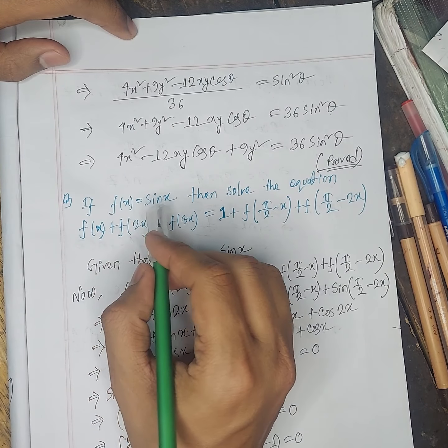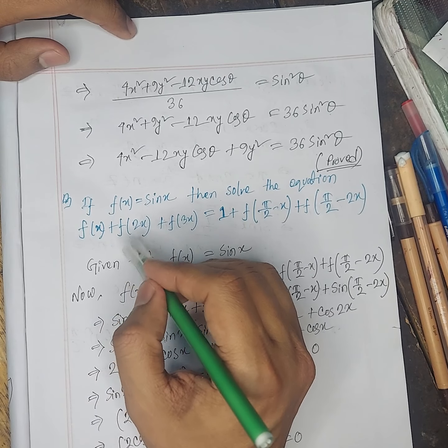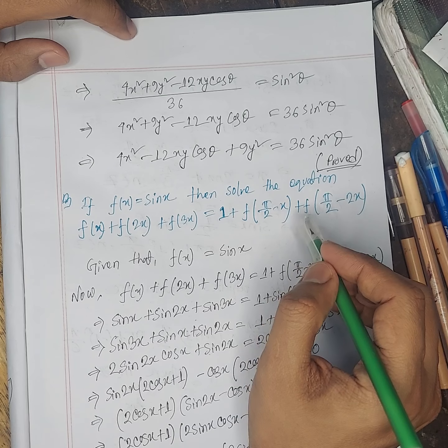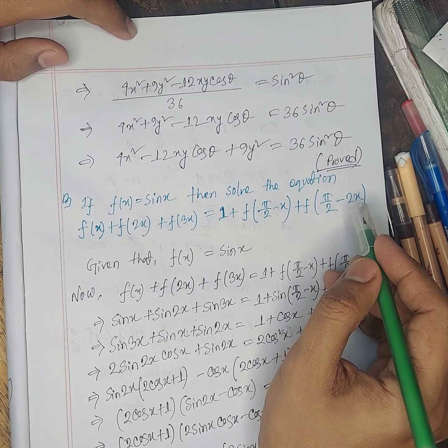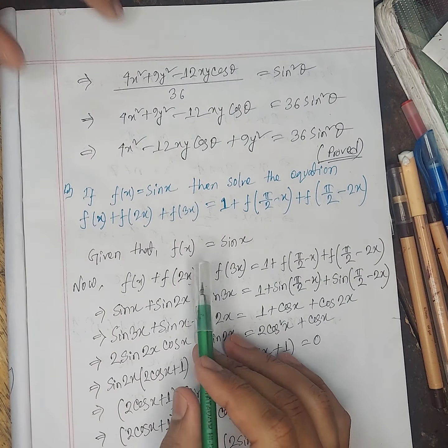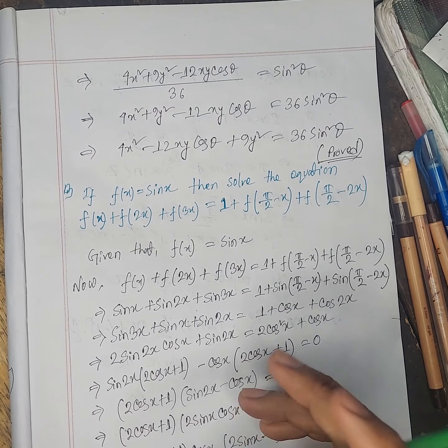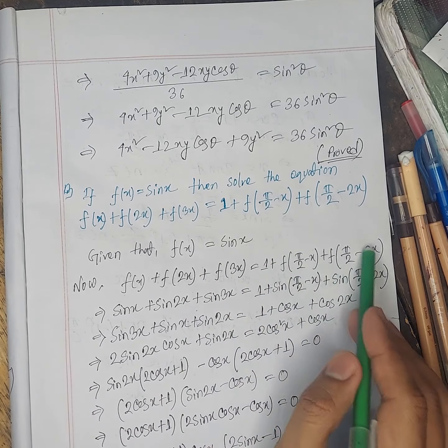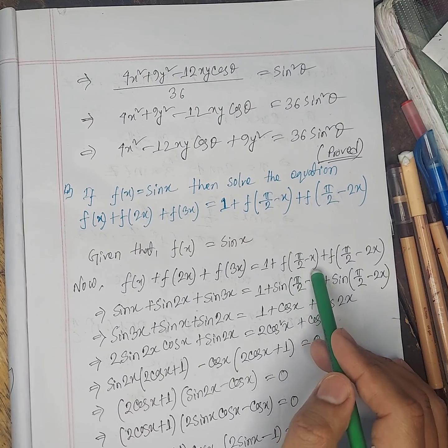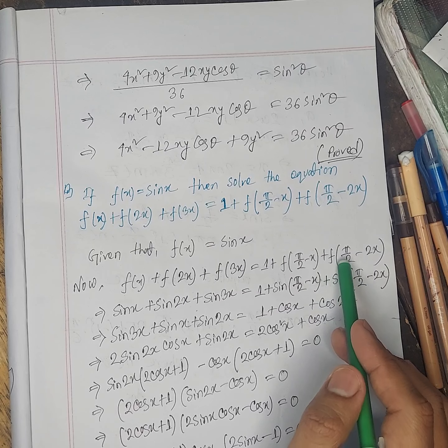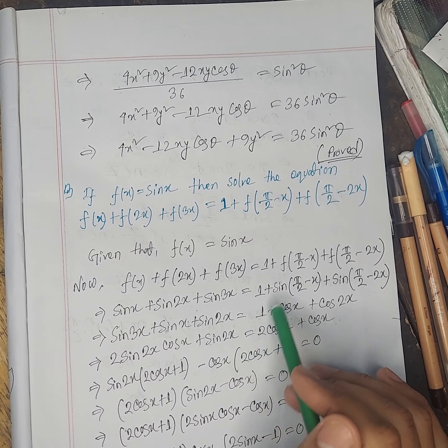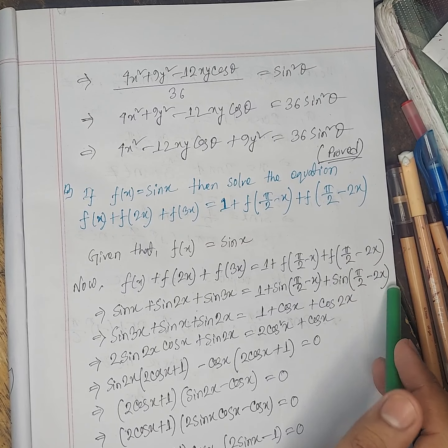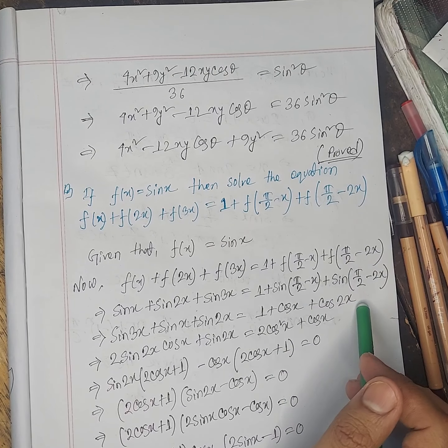Now if f of x equal to sin x, then solve the equation f of x plus f of 2x plus f of 3x is equal to 1 plus f of (pi/2 minus x) plus f of (pi/2 minus 2x). We are given f of x equal to sin x, so f of x plus f of 2x plus f of 3x is equal to 1 plus f of (pi/2 minus x) plus f of (pi/2 minus 2x). Then we get here sin(pi/2 minus x) plus sin(pi/2 minus 2x). So 1 plus cos x plus cos 2x.